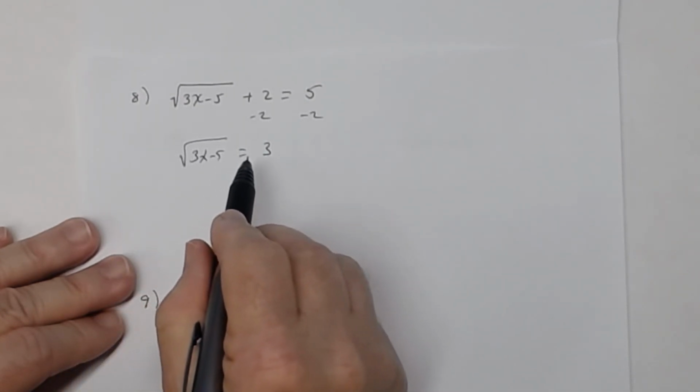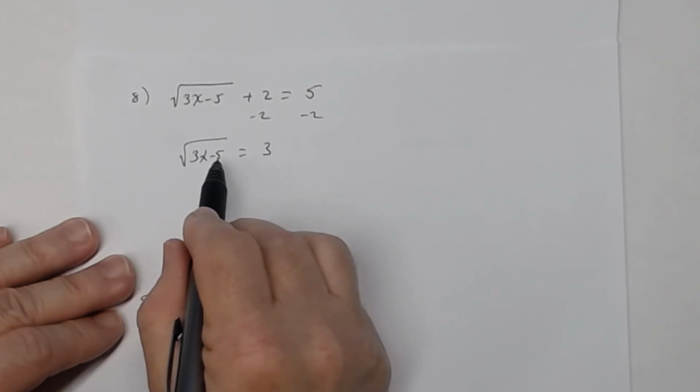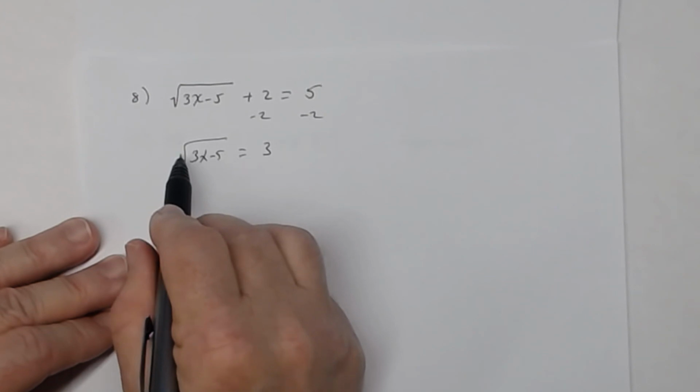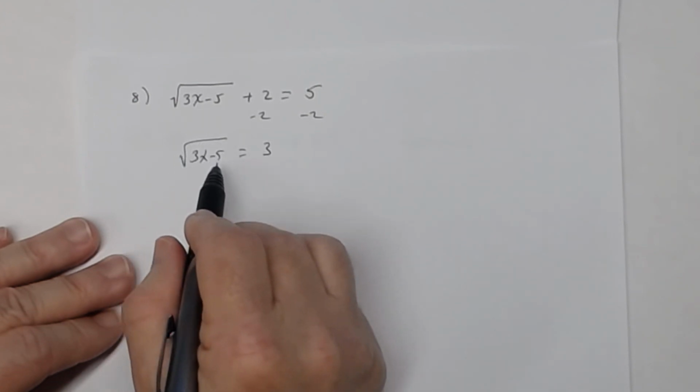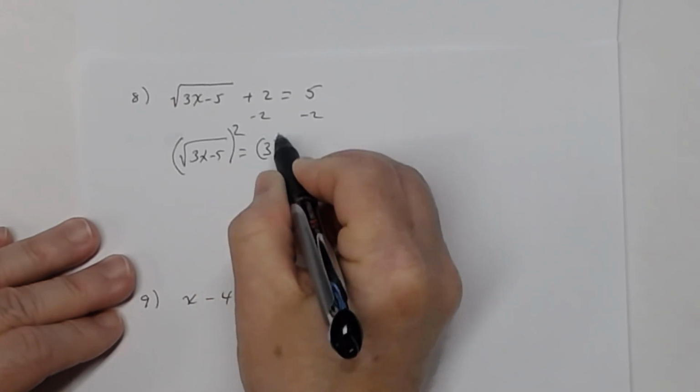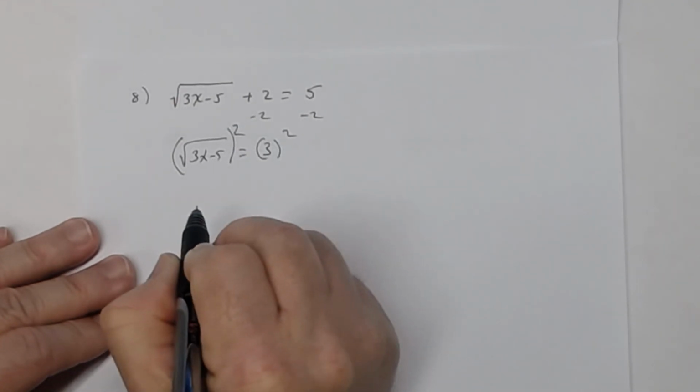Now, once you have the square root by itself, you need to somehow get that 3x minus 5 by itself. Well, remember, right now you're taking the square root of it. The opposite of square rooting is to square both sides, just like this. What you do to the left, you do to the right.